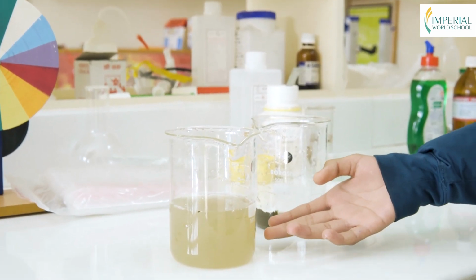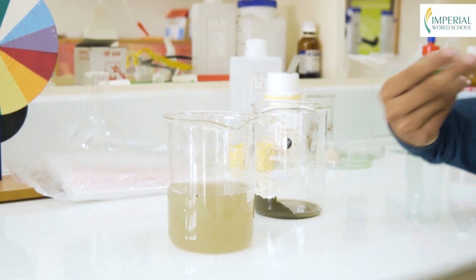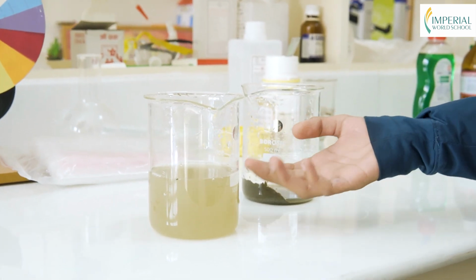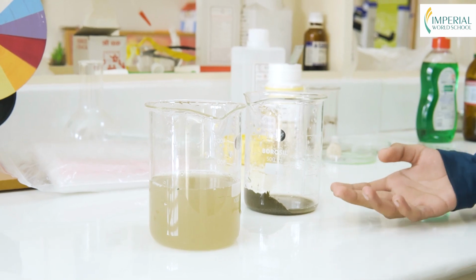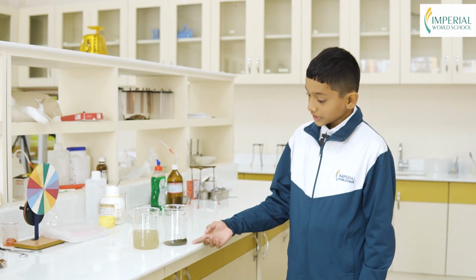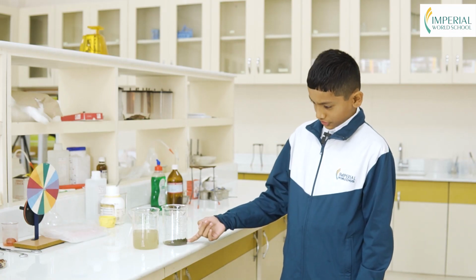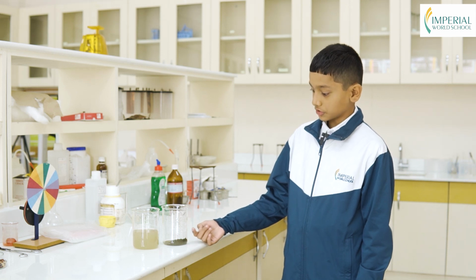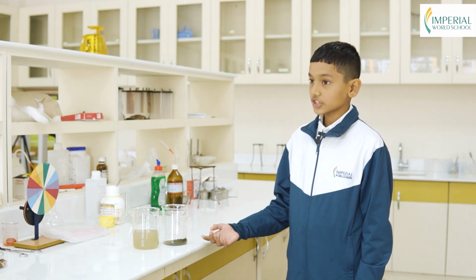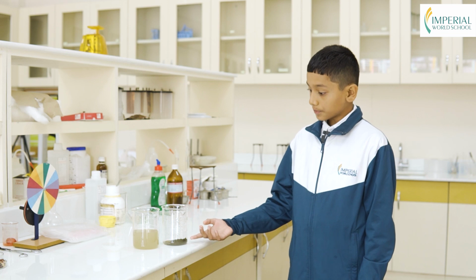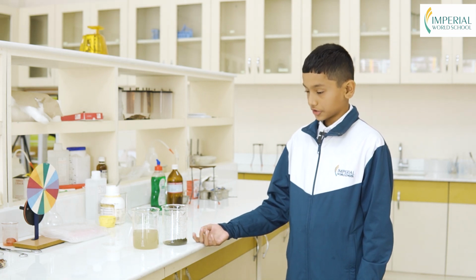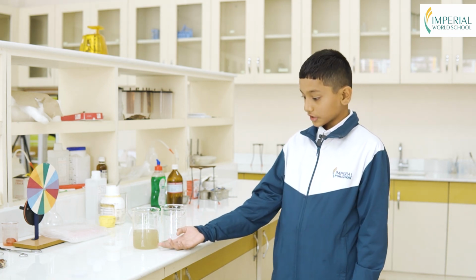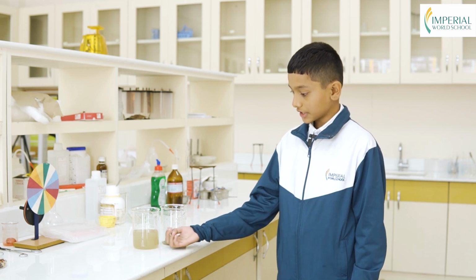Look at that! You have separated the cleaner water from the mud. That's decantation. Sedimentation is when the heavier particles sink to the bottom, and decantation is when you carefully pour the cleaner water to another container.